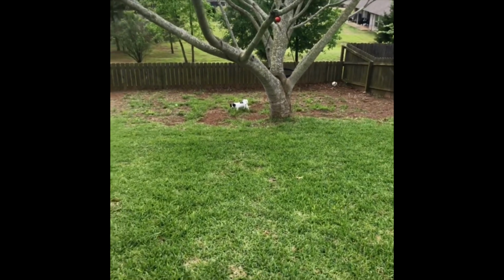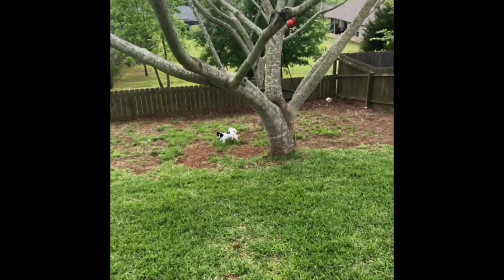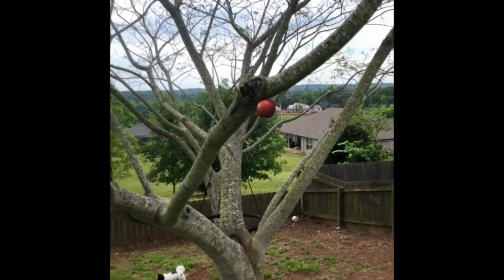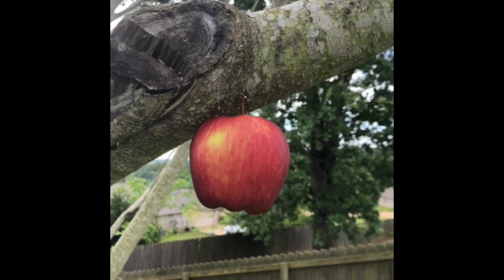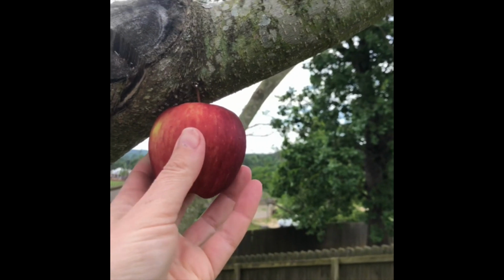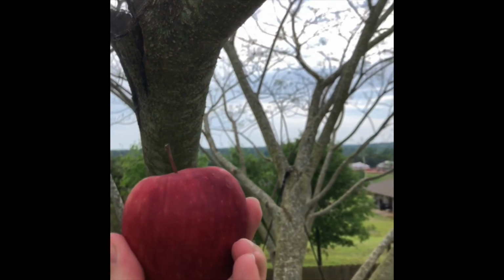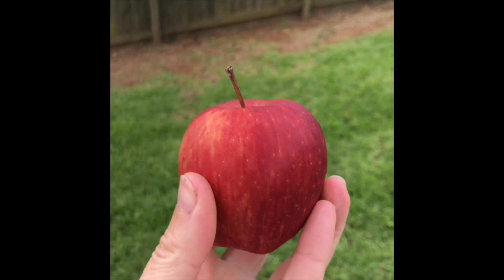Let's see if we can find some other food that has grown in my backyard. Let's see, is that an apple tree? Do you think that apple really grew in my backyard? But apples do grow on trees, and trees grow in the soil.